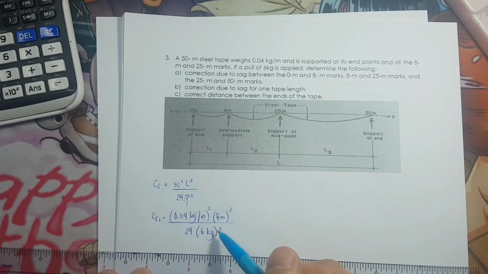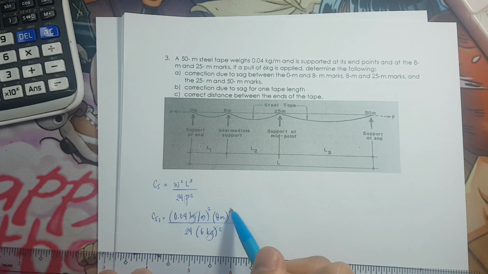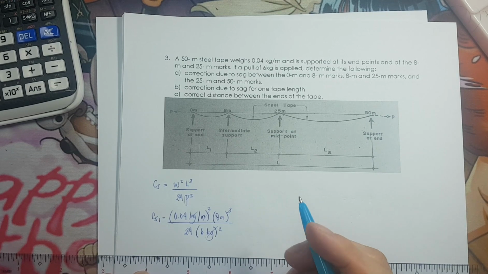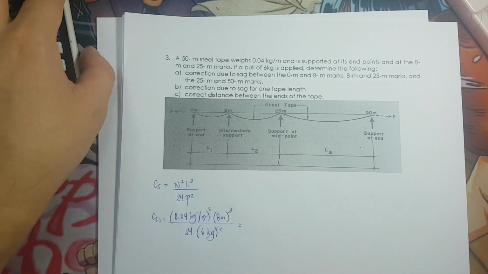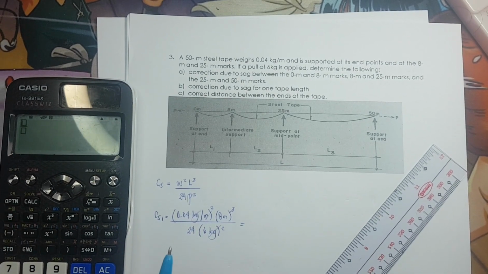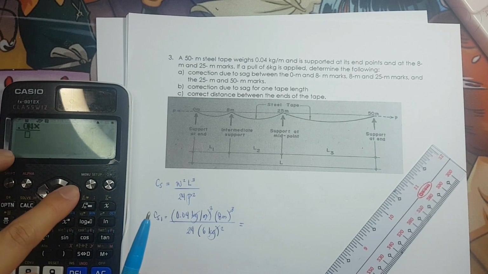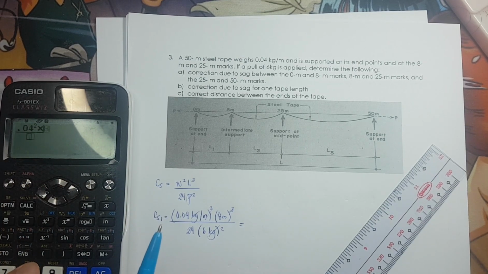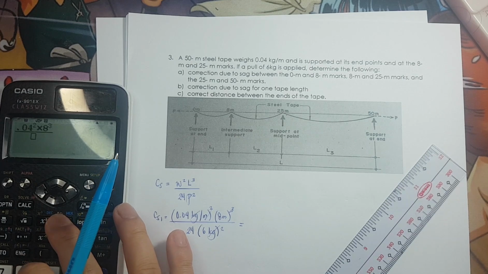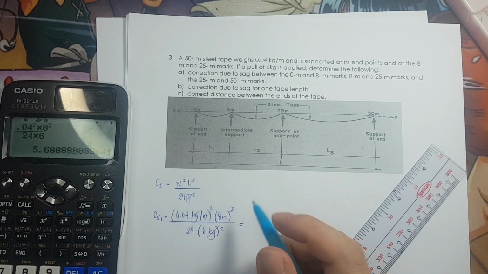So kilograms squared, cancel. Meter squared, may matitirang isang meter. Therefore, the correction is in meters. So, CS1 is equivalent to 0.04 squared times 8 raised to the third power over 24 times 6.